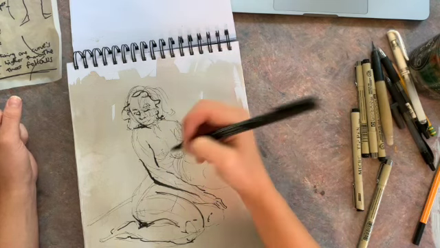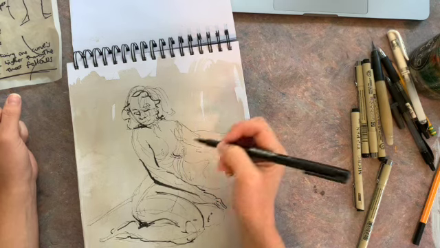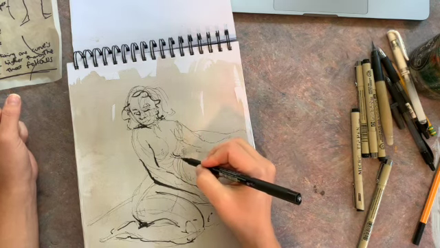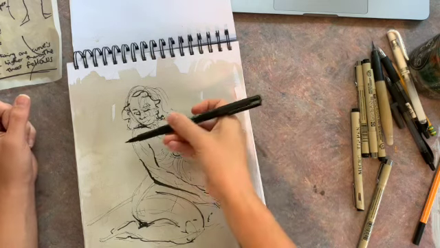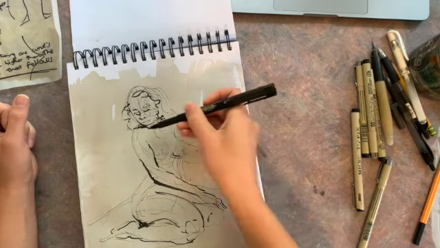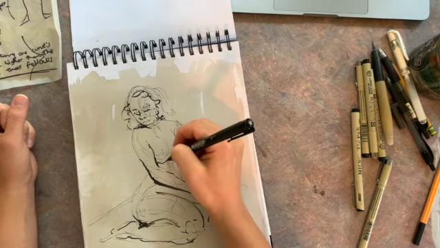But again, this is only a 5-minute drawing, so it's not going to be perfect. And I've noticed that I've made the right breast a little bit too low compared to the left because her rib cage is at an angle like this. This one should be a little bit higher and this one should be lower.